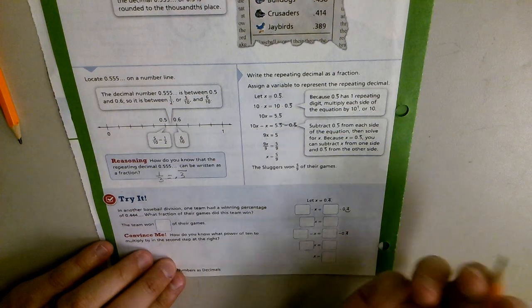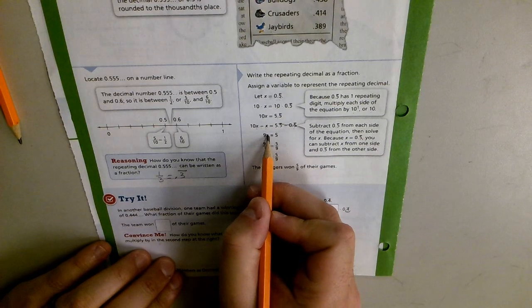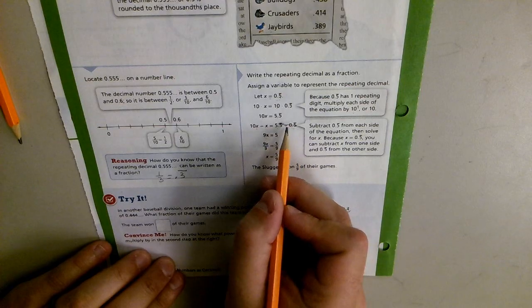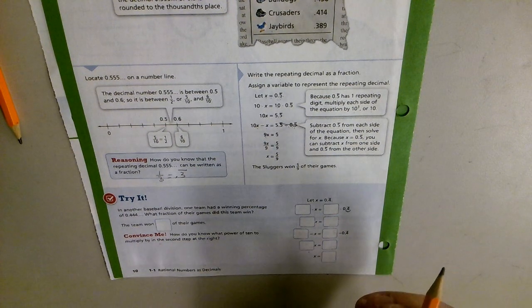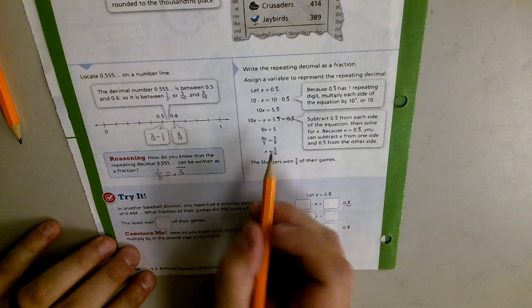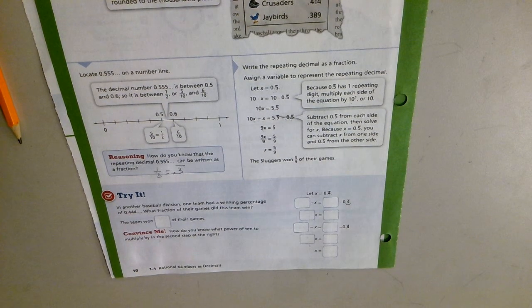So what happens is this 10x minus x makes 9x, and then this 5.5 repeating minus the 0.5 repeating, the 0.5 repeating minus the 0.5 repeating just cancels out. So we're left with 9x equals 5, then we divide by 9, and we get 5 over 9. So the Sluggers won 5/9 of their games.